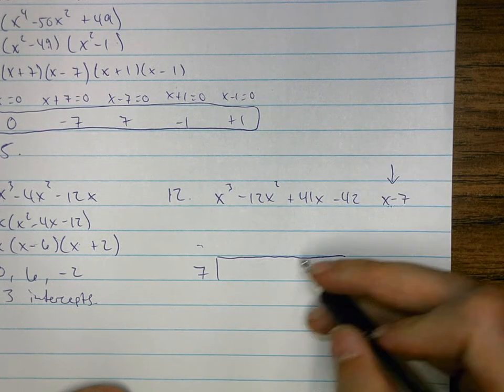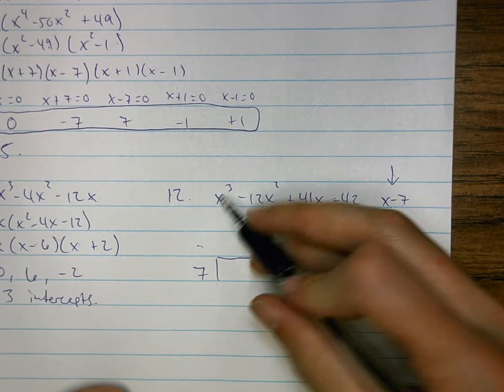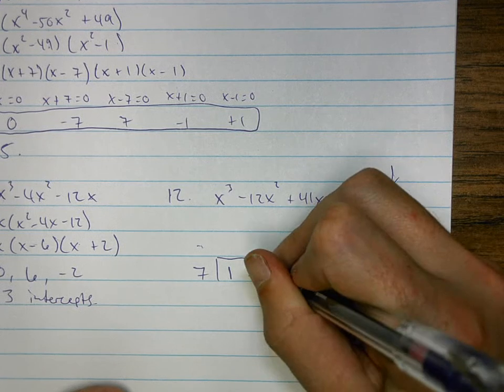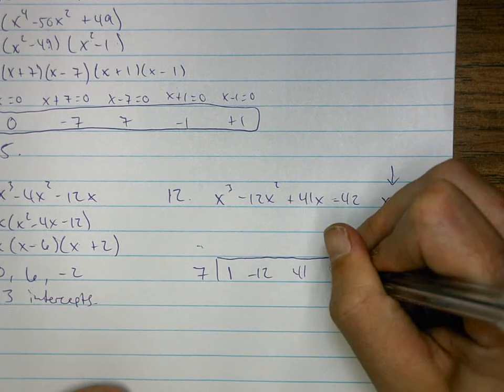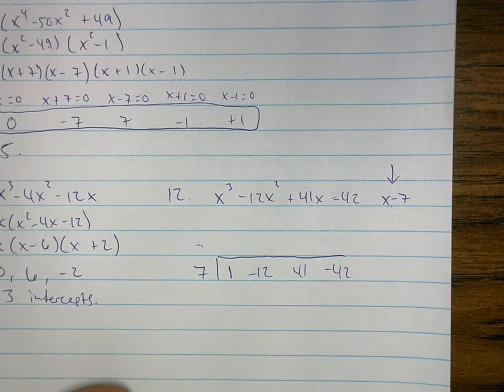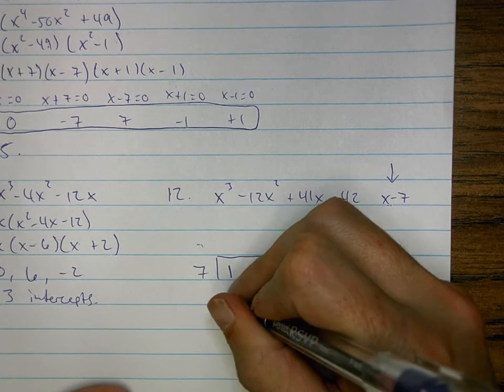And underneath this, I'm going to put all of the coefficients. This has a coefficient of 1, negative 12, positive 41, negative 42. You bring the first one down.